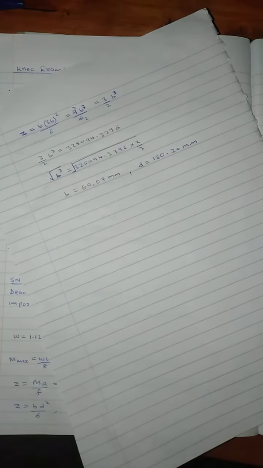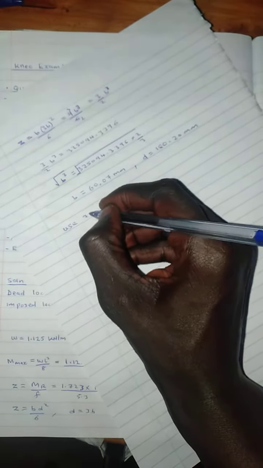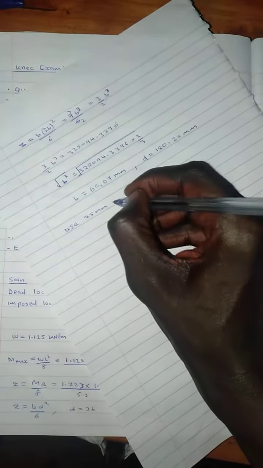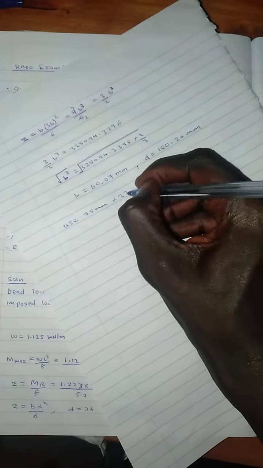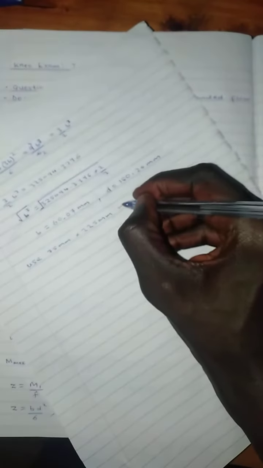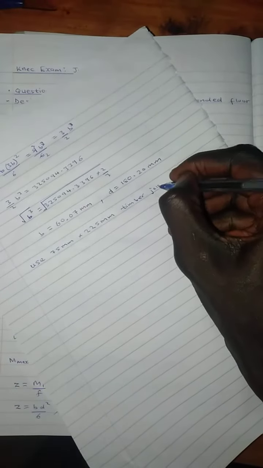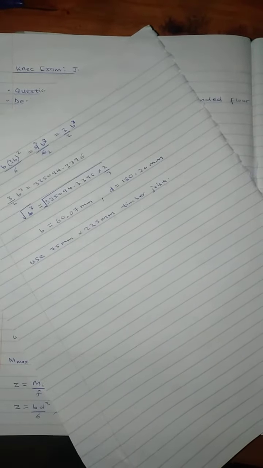So we will not use these values. We'll just go and obtain our values from the table of timber design. So the value we got, this is what we'll use.